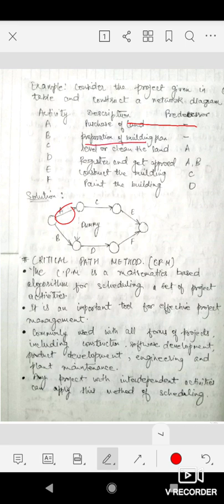Activity B can also be started from 0 time. Initially, let us consider our time is 0, and we can start activities A and B from the start, that is at 0 time. Then we can see that activity C follows activity A. Activity C will only start after activity A, and I have shown this in the network diagram too. See, activity C is starting only after activity A.